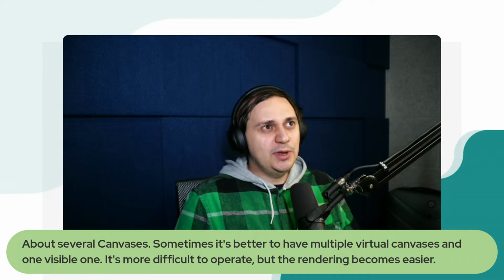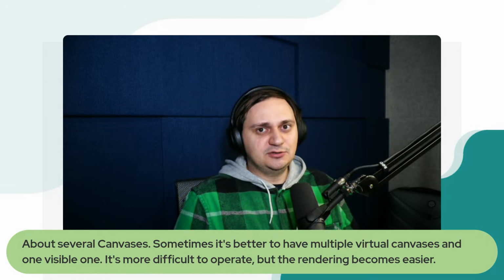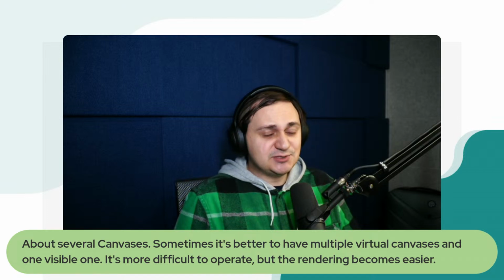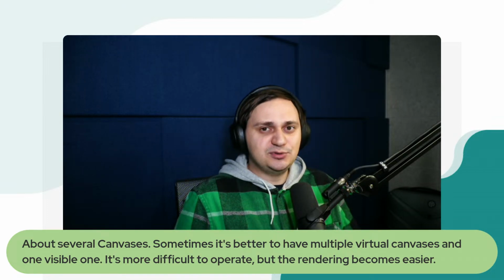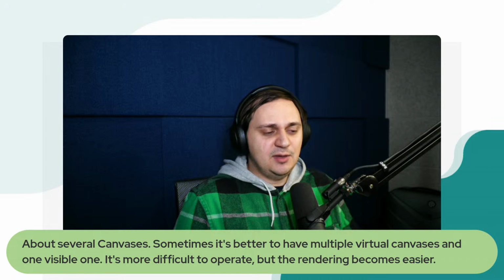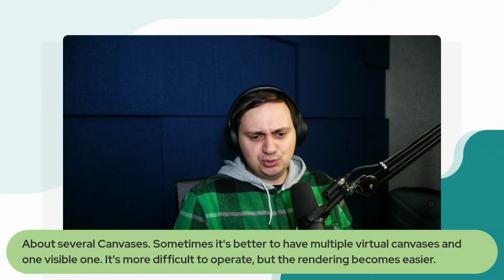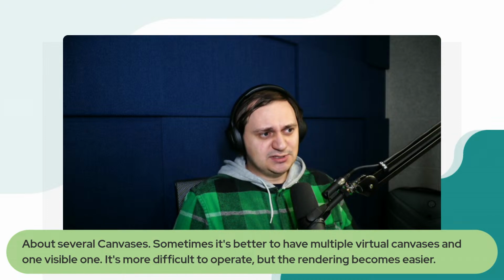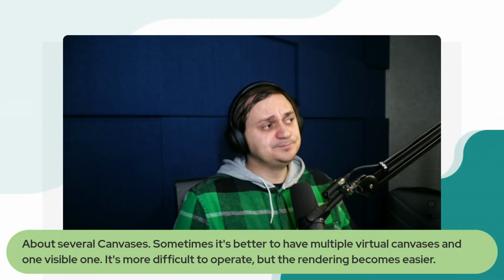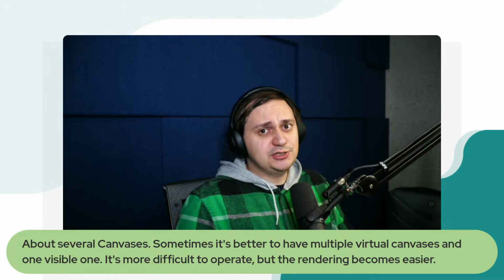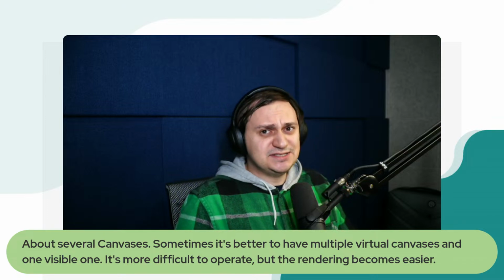So we actually had a problem when we tried to implement too many canvases, when we tried to separate the work between them. We had the problem that the CPU usage was too huge. So it was a problem for us, and it might also become a problem when you need to synchronize the state of your application.